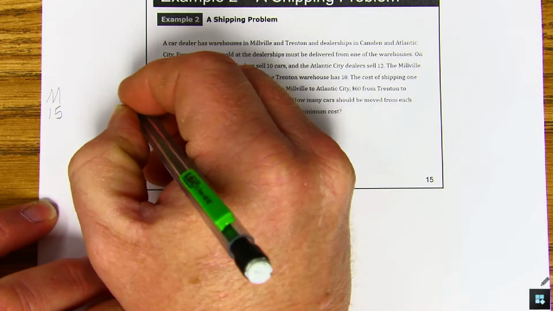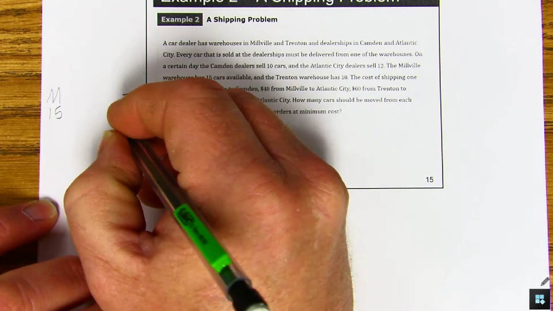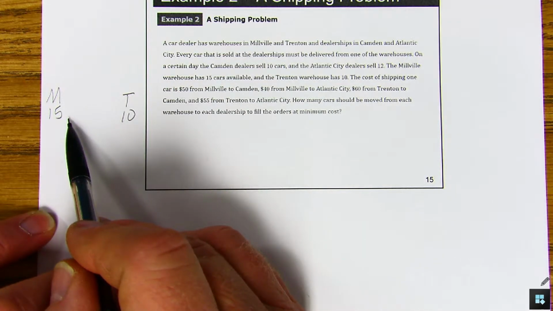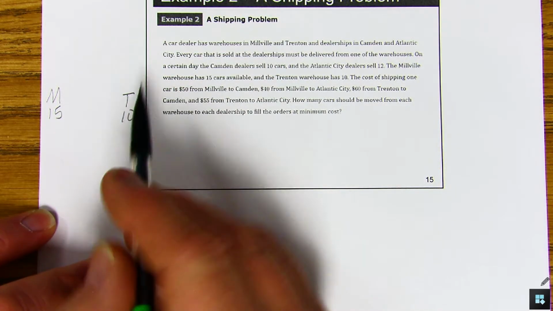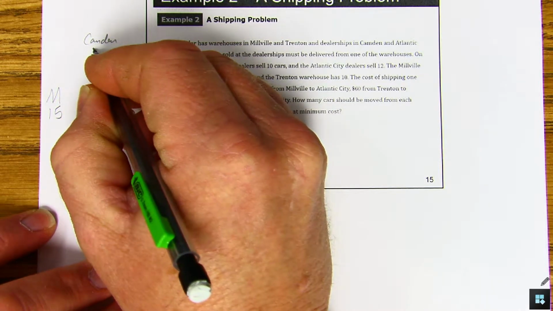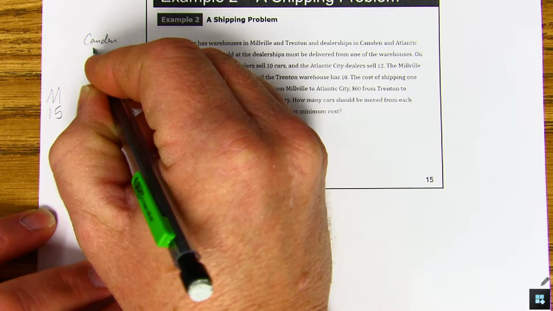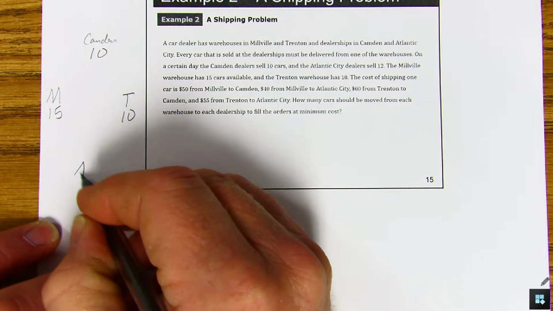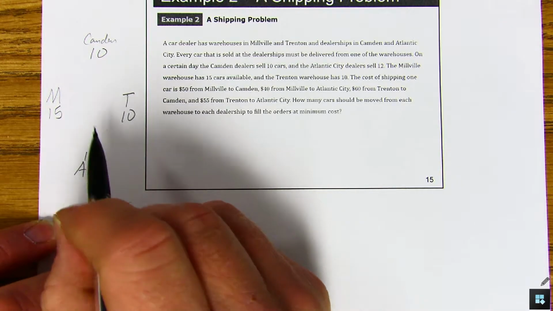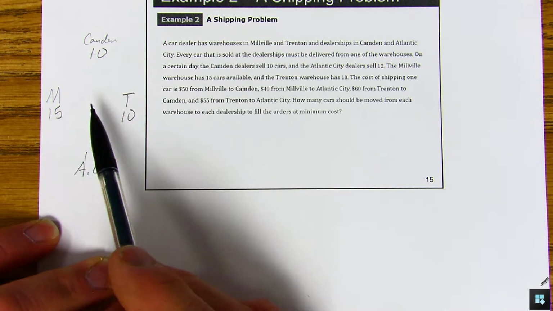We have another warehouse over here in Trenton that has 10 cars. So Millville has 15, Trenton has 10. Up here, let's say this is Camden. In Camden, they sold 10 cars. And down here in Atlantic City, this is where they sold 12 cars. Okay, so this is kind of what we got going on.